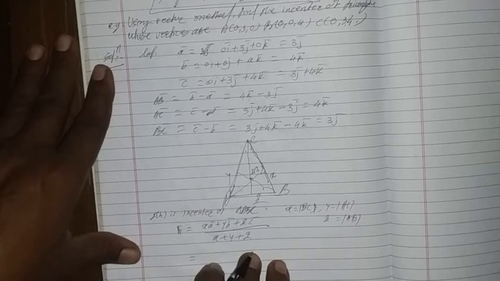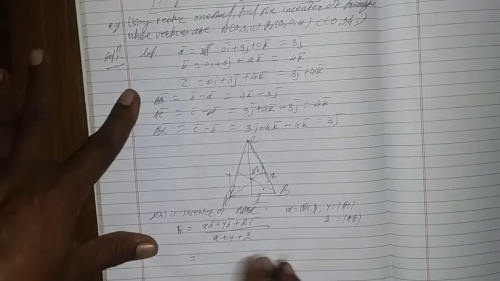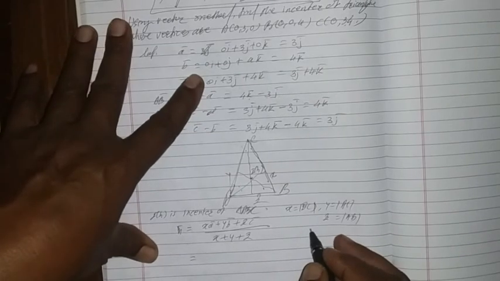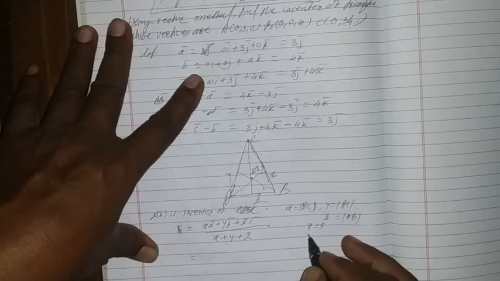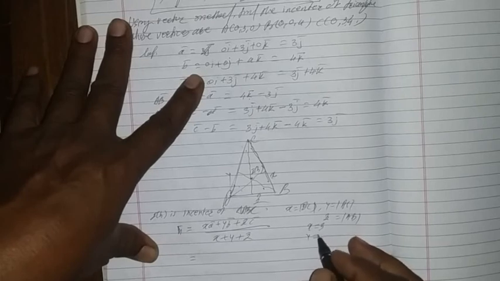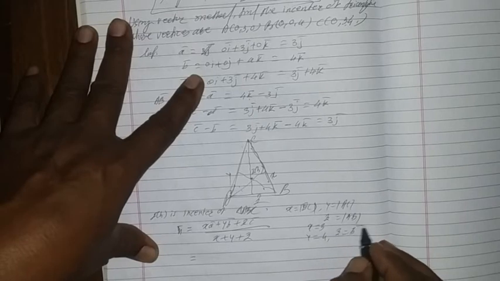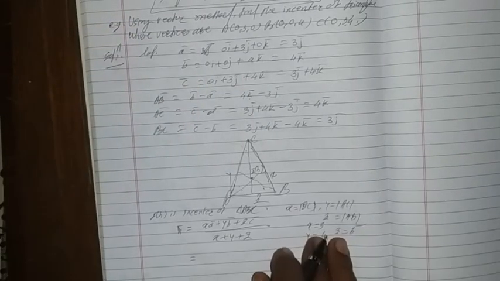That is the magnitudes of X, Y, Z. We have X is equal to 3, Y is equal to 4, and Z is equal to 5.